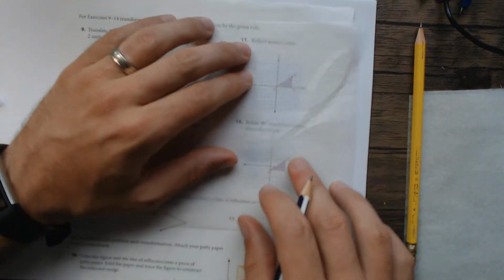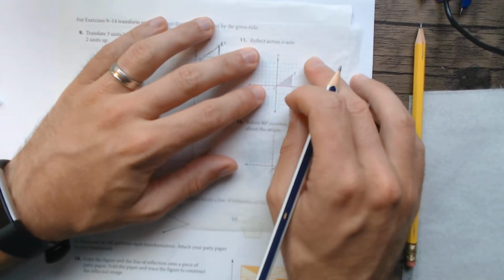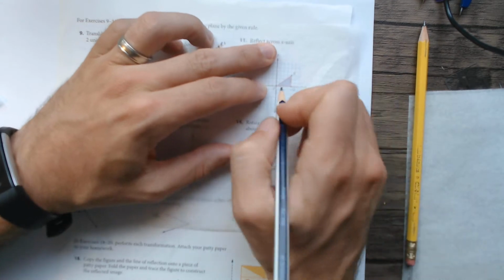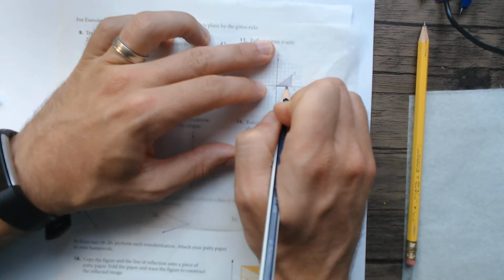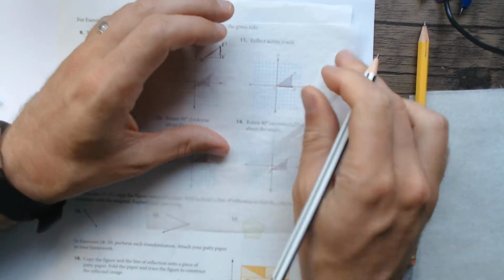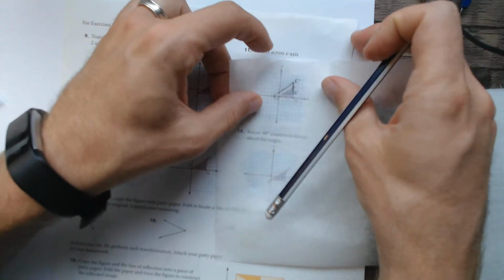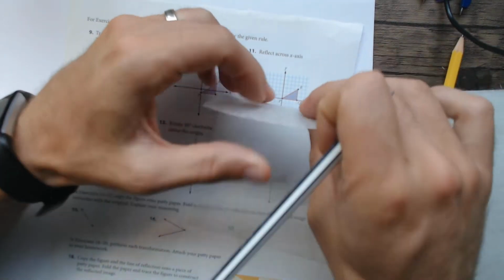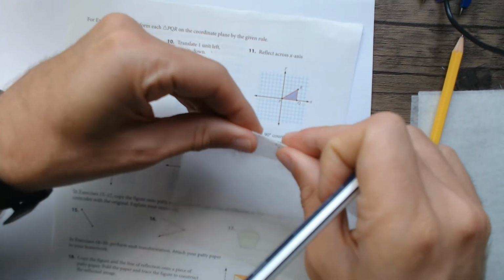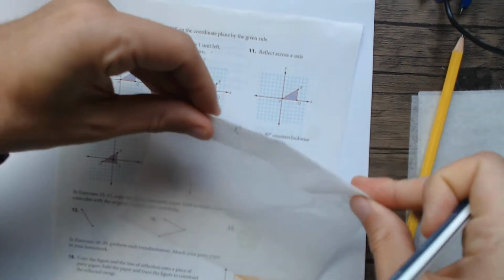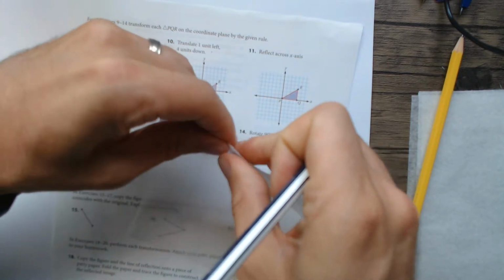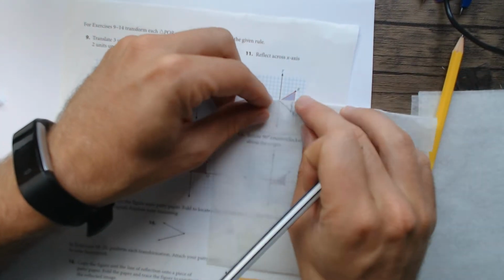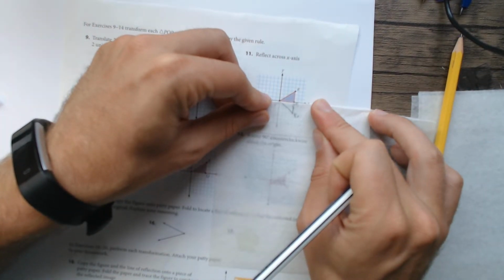The next one is a reflection across the x-axis. Now there's 2 ways to do it. One would be go ahead and trace it out, or actually I already have it traced out. Let me just do this here. And then you fold it right along the x-axis, which is right where PQ is. And you get that, and then that would be the image right there.